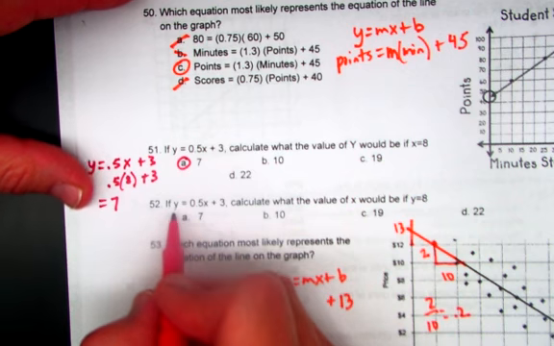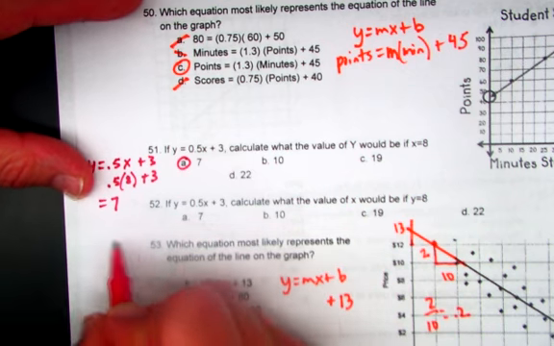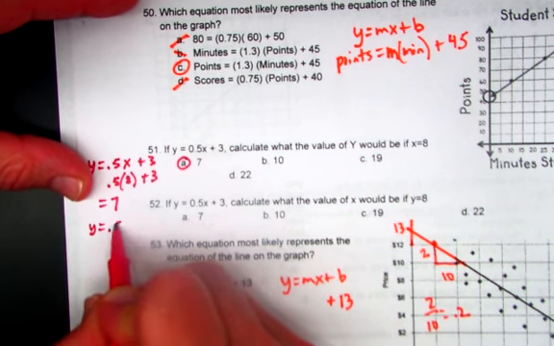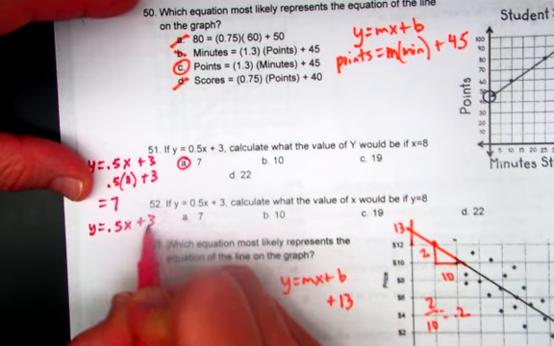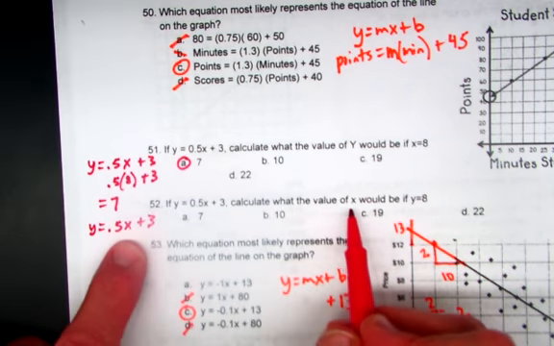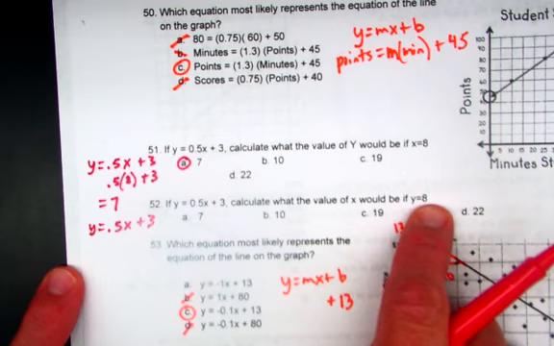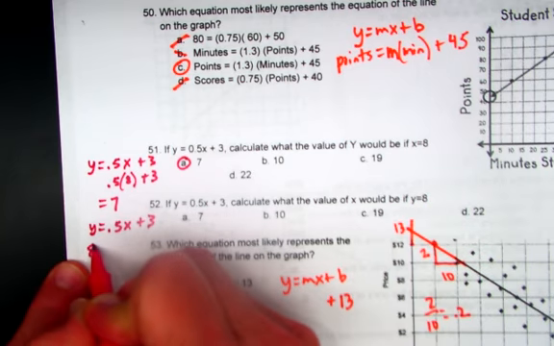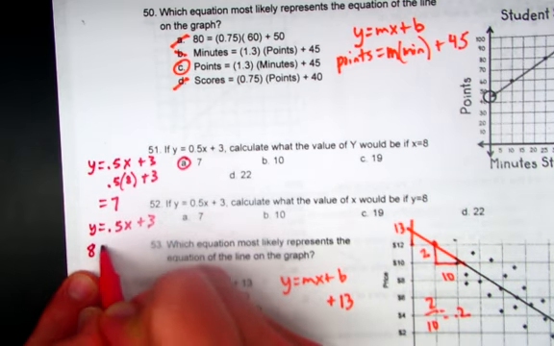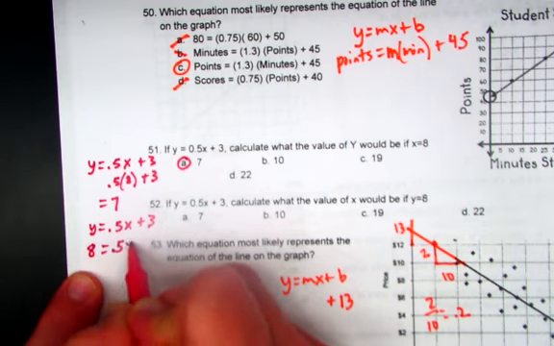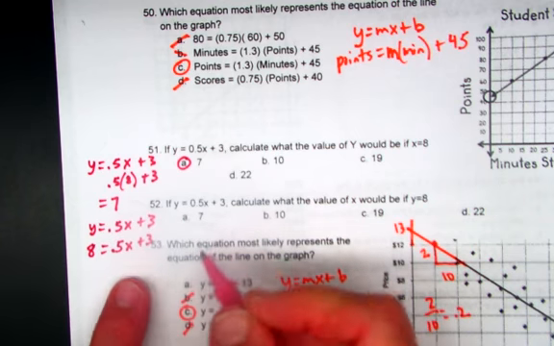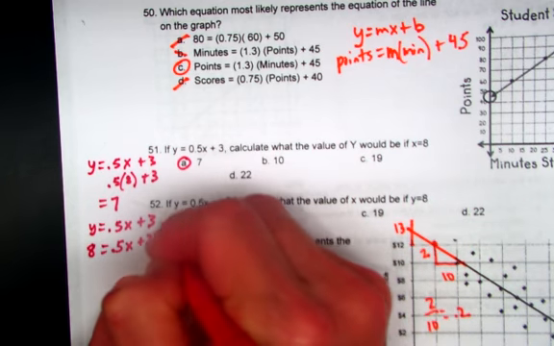52. If y equals 0.5x plus 3, same equation, what would the value of x be if y is 8? Now pay attention, y is 8. So I have to substitute 8 in for y and solve for x. I'm going to subtract 3 from both sides.